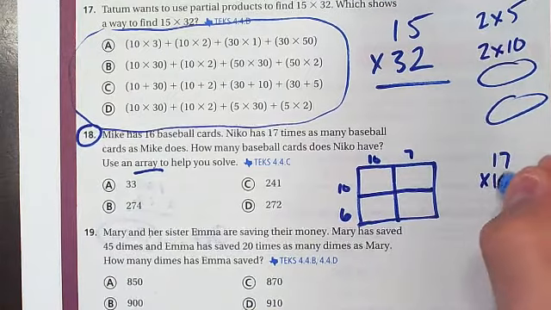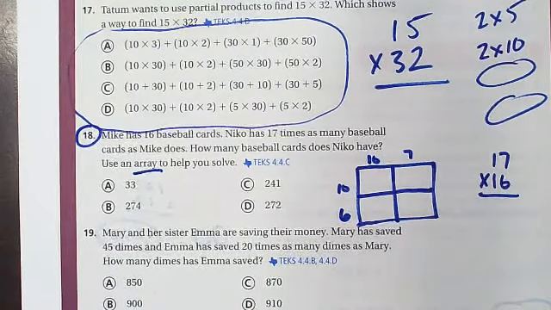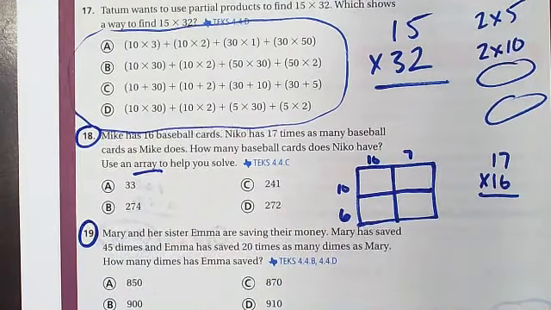16, so 10 with 6. Or you could just come over here and do 17 times 16, either way.